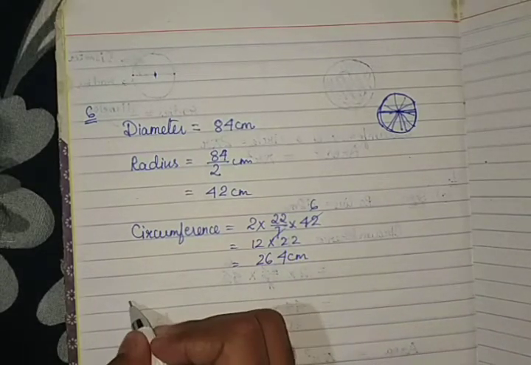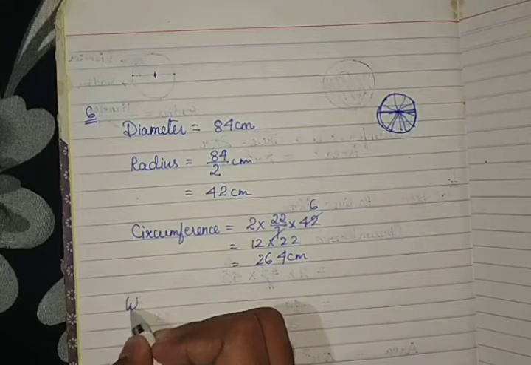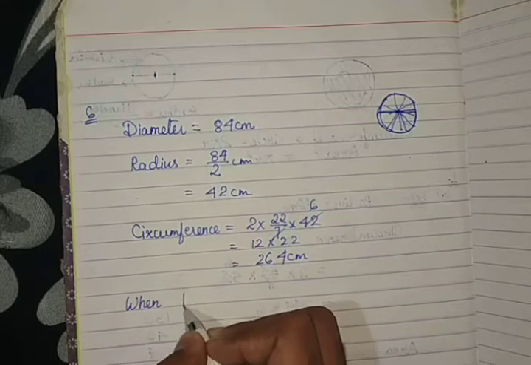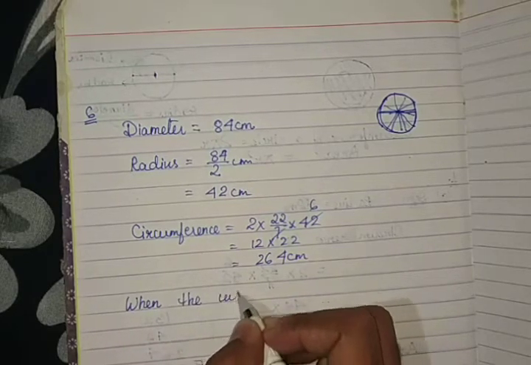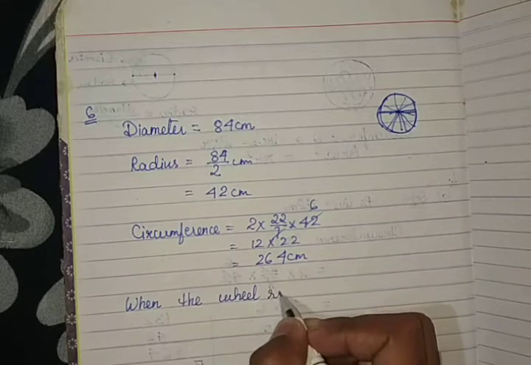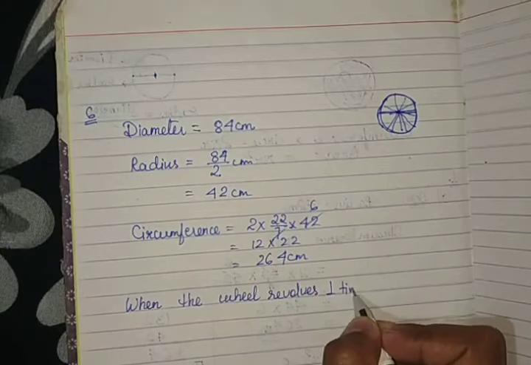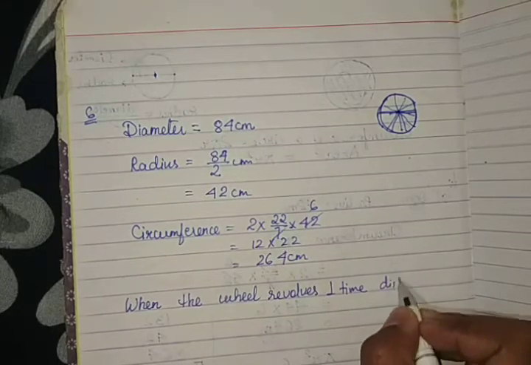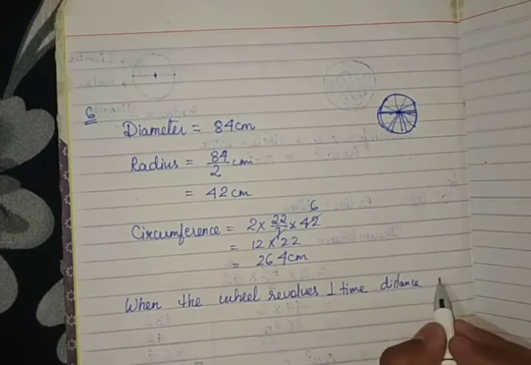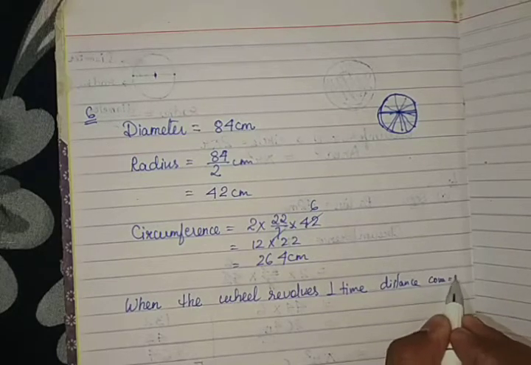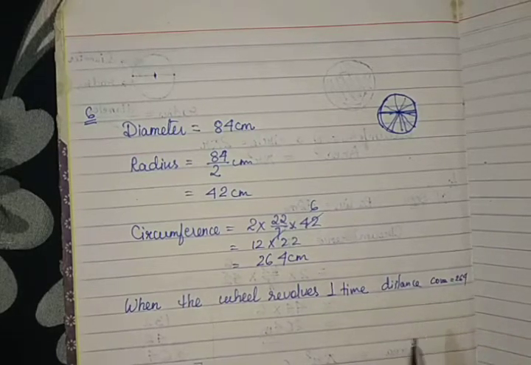Then let's write, when the wheel revolves one time, distance covered is 264 centimeter.